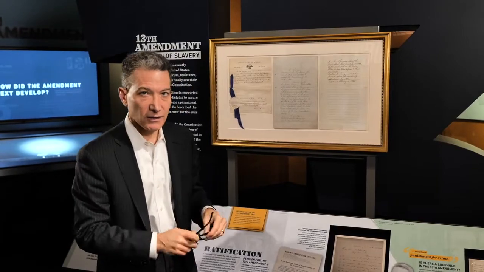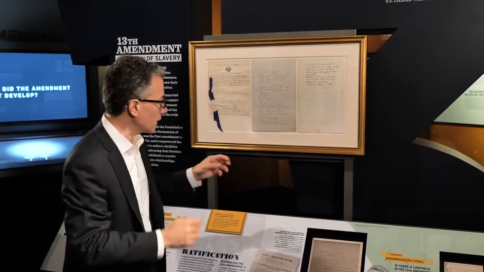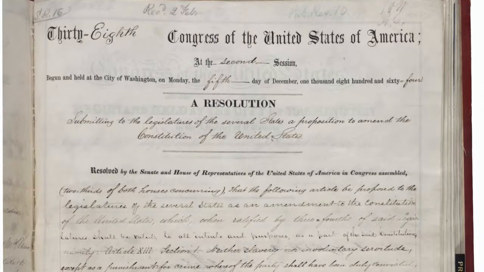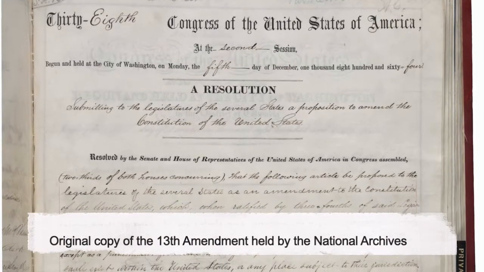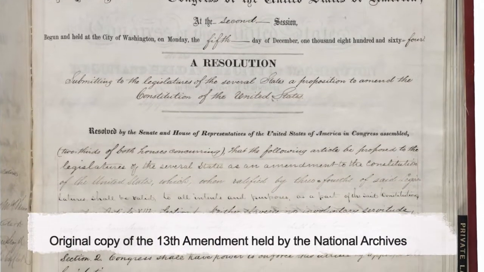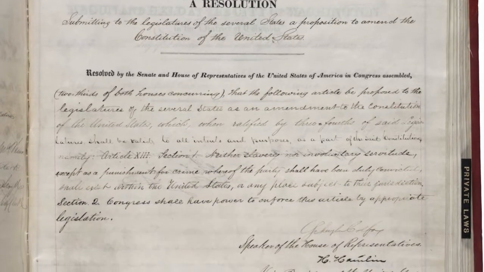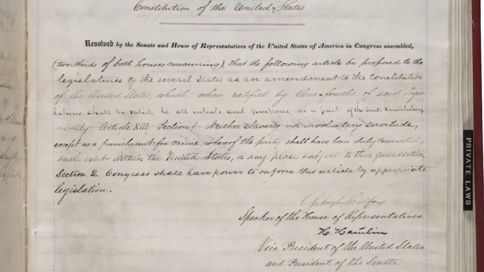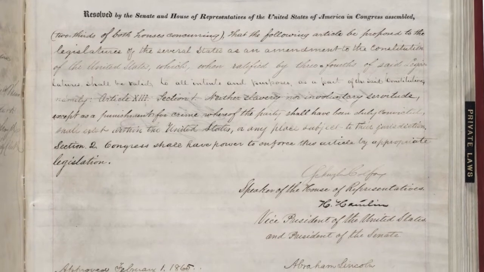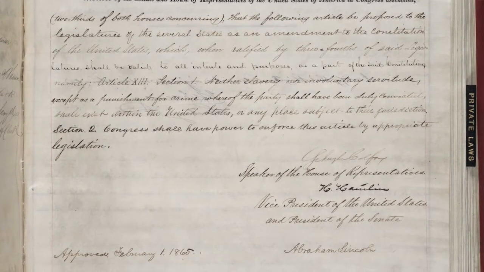I've got to take out my constitutional reading glasses. It says, this is the text, "Neither slavery nor involuntary servitude, except as a punishment for crimes whereof the party shall have been duly convicted, shall exist within the United States or any place subject to their jurisdiction." So each of those words is really significant.